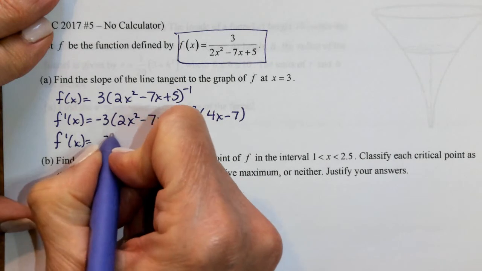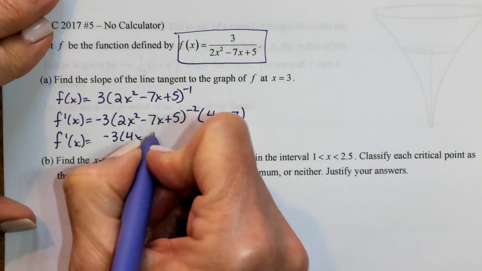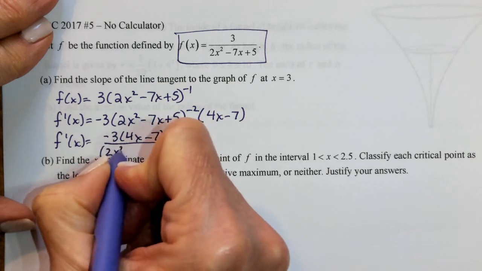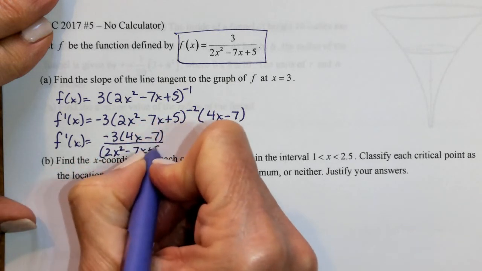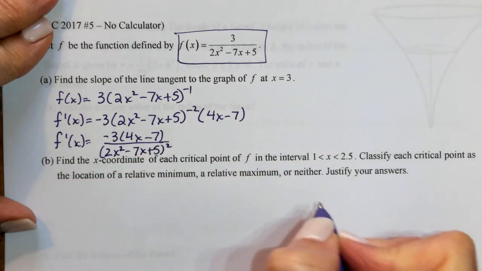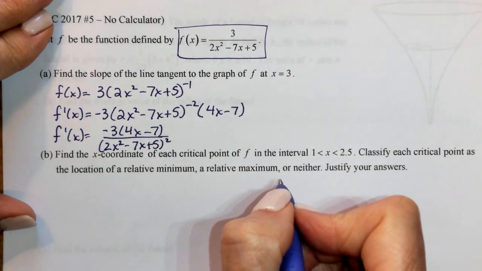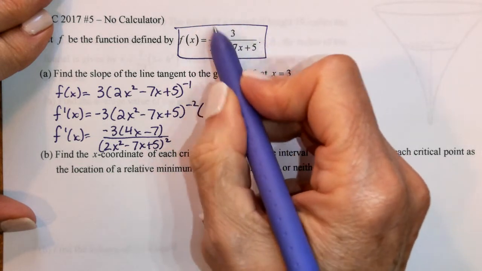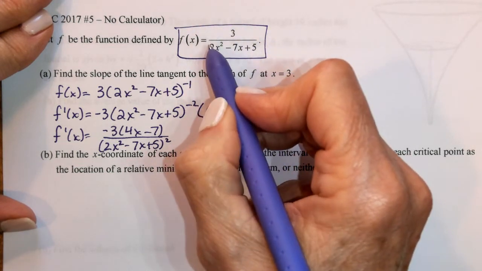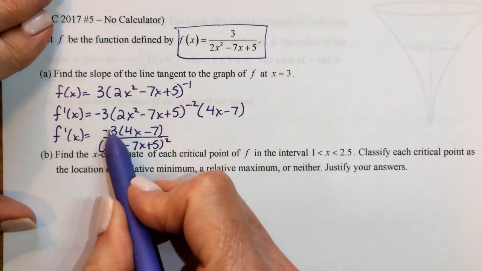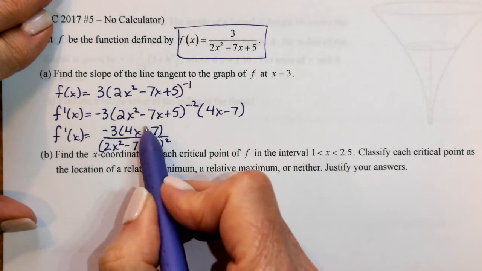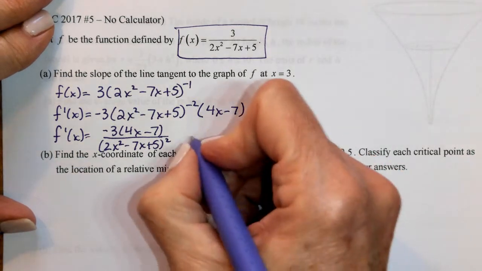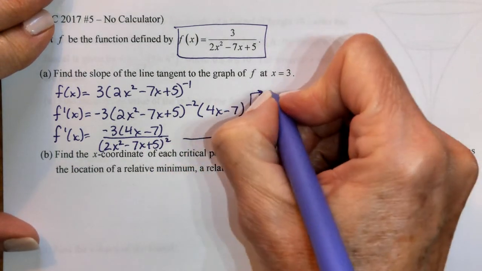So this would be negative 3 times 4x minus 7 on top, and in the bottom we'll have that squared. If you use the quotient rule, remember that the derivative of 3 is 0, so your very first term in the quotient rule is going to be a 0. 0 minus 3 times the derivative of the bottom over the bottom squared. So that's fine. And now we are going to plug in 3 for x.